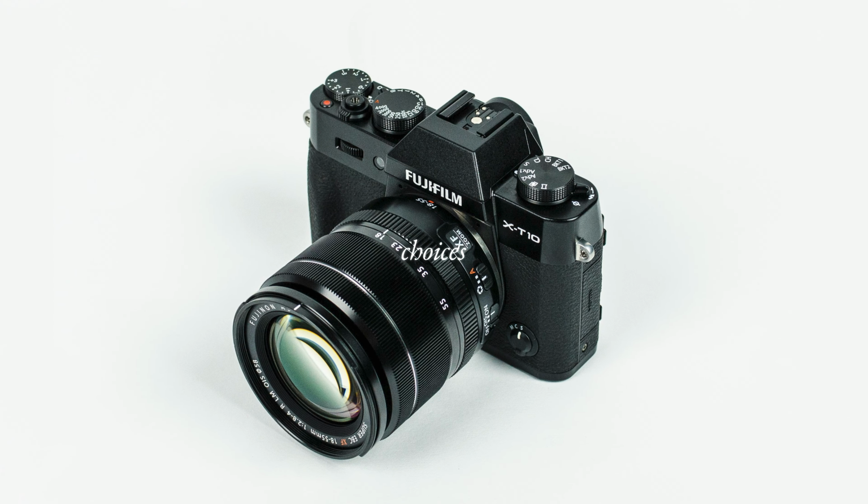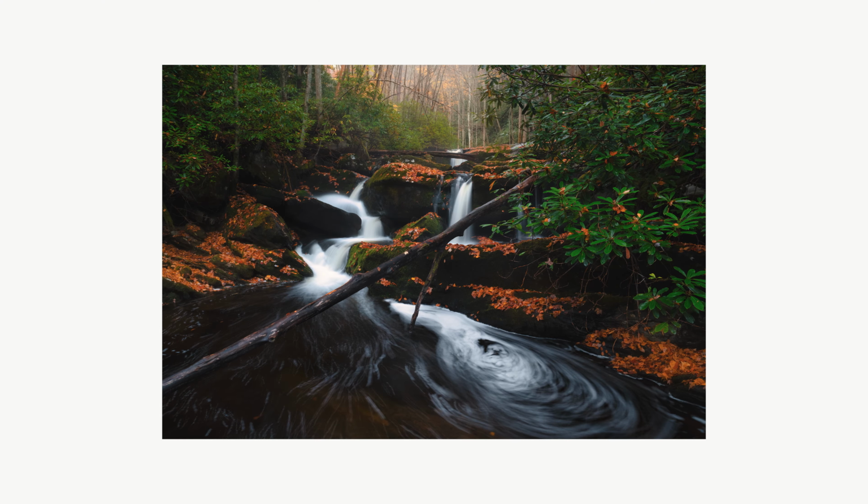Photographers spend way too much time worrying about their camera choices when they should be worried about making the right choice for their lens. Using the wrong lens can actually ruin a photo, but choosing the correct lens could lead to your best photo yet.